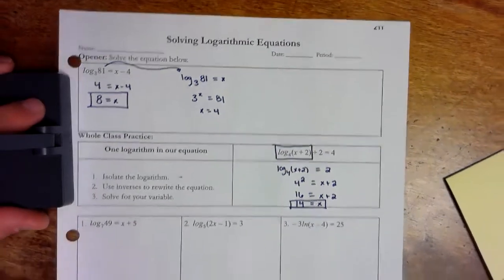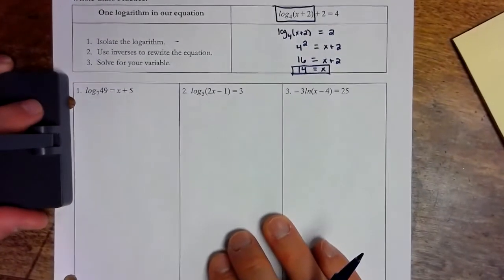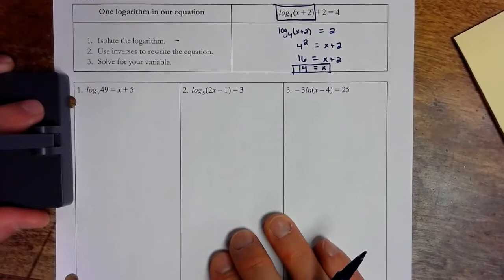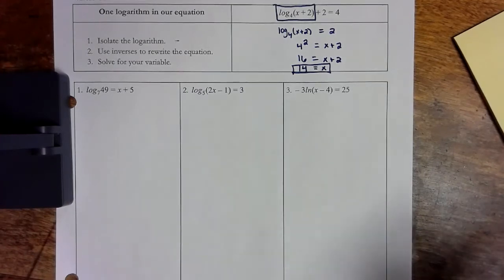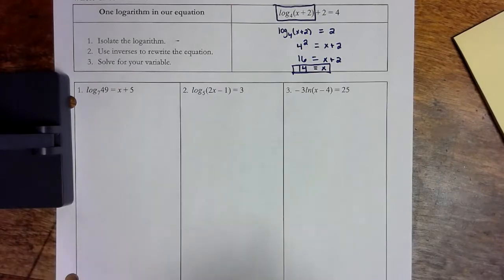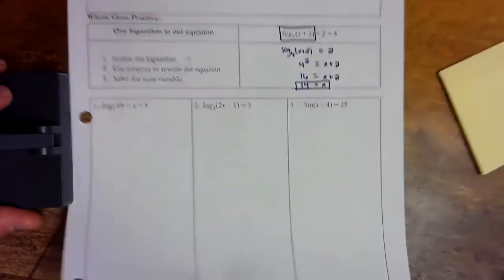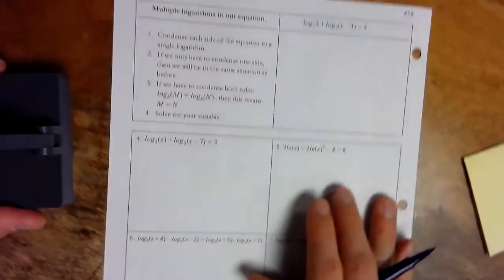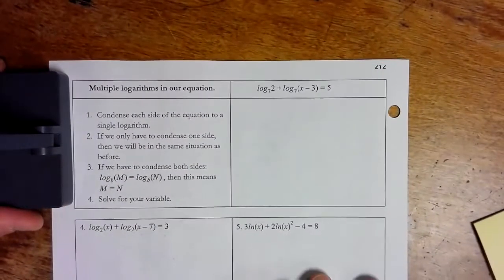Okay, so number 1 is just like the opener, and 2 is just like what I just showed you. Let's call it good at that. So these are 3 that maybe you'll work on with your teacher. If you want to hit pause and work on them right now, that'd be a great idea as well. But let's flip the page over and go through what happens if we have more than one log.